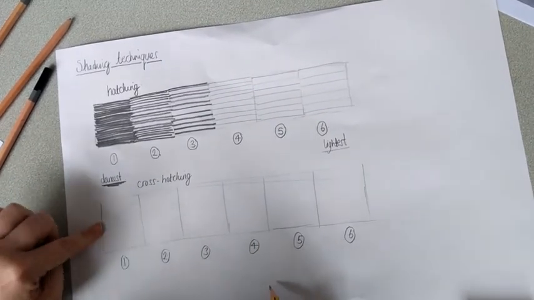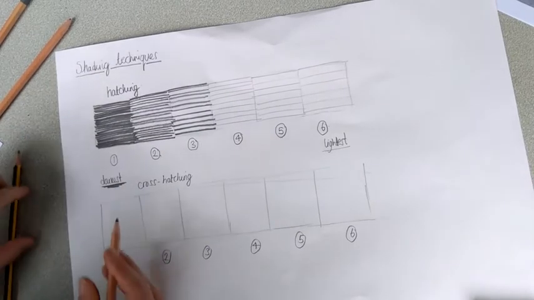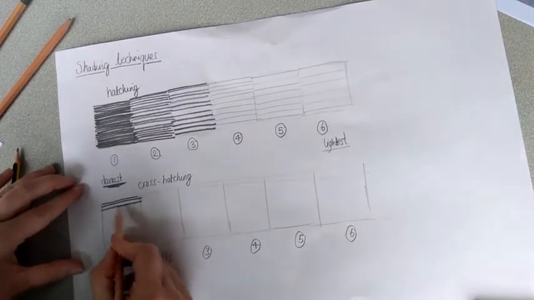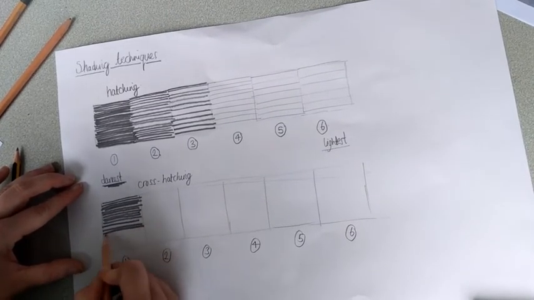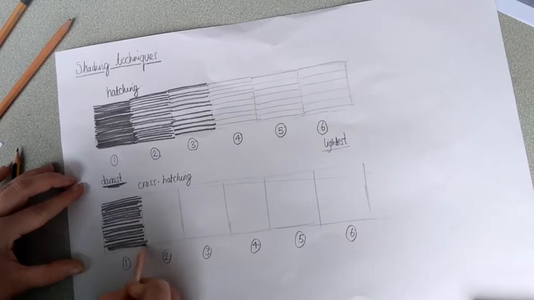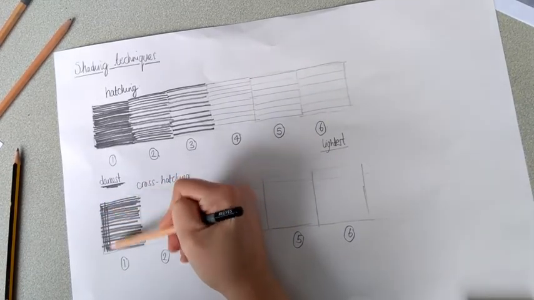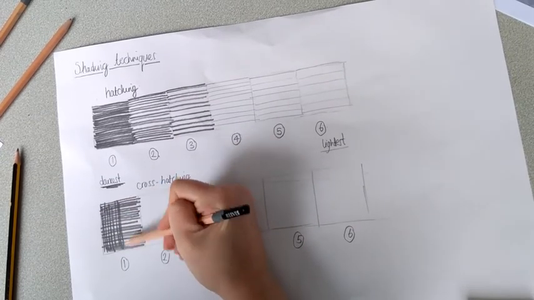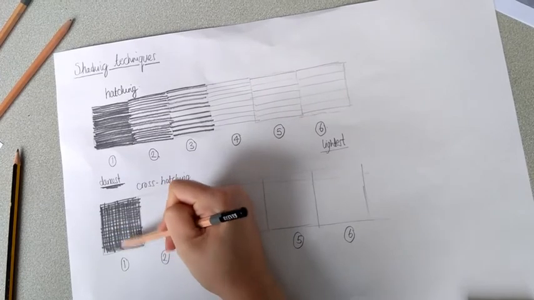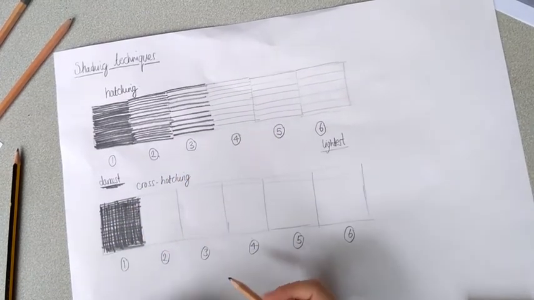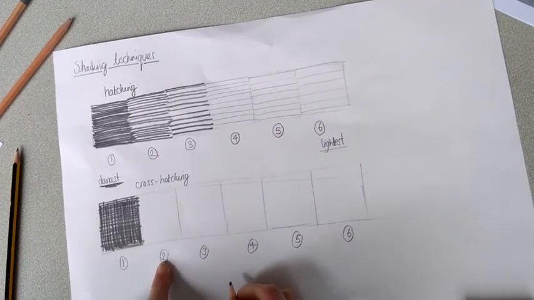So in number 1, I'm going to use my B pencil and put the lines really close together to demonstrate hatching. And I have to change direction and bring the lines vertically, but still have them really close together. So that's our darkest square, and it's the same rules for number 2.